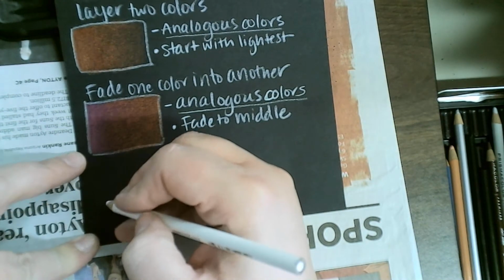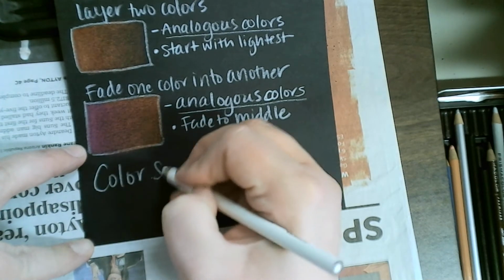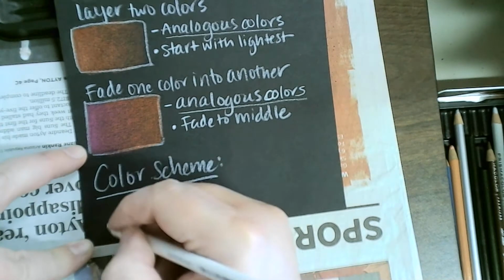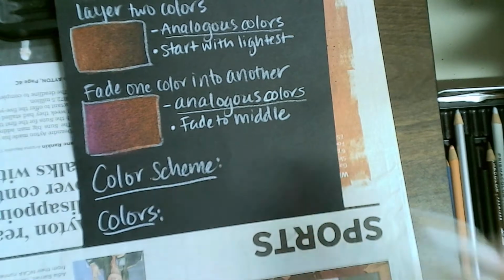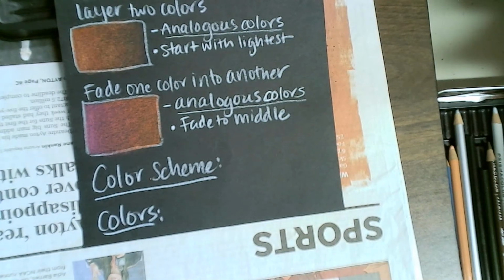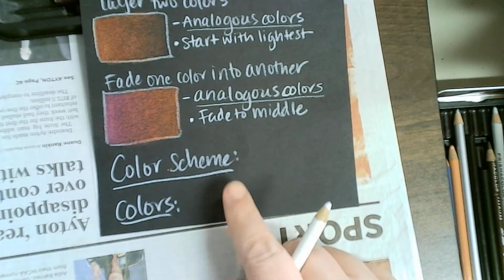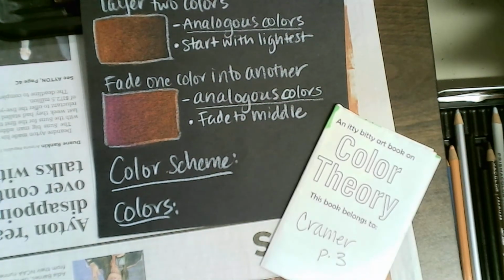Today we're going to determine what your color scheme is going to be for your final draft. So you guys are going to write color scheme and colors below at the very bottom of your paper. And then you're going to grab your color theory book. We're going to make some decisions.